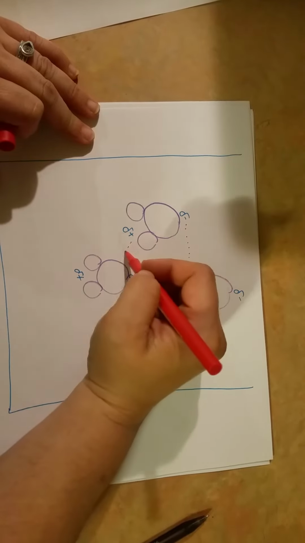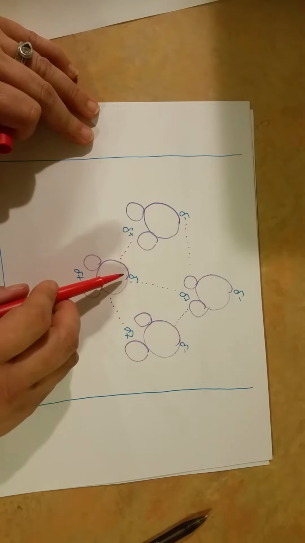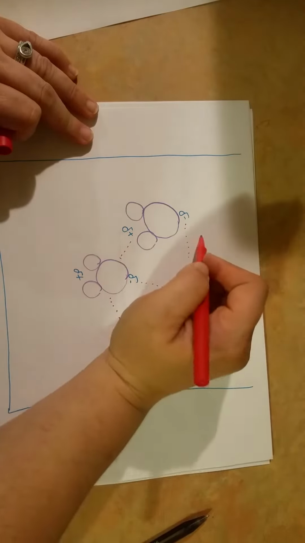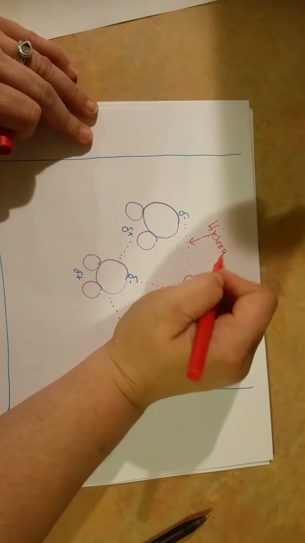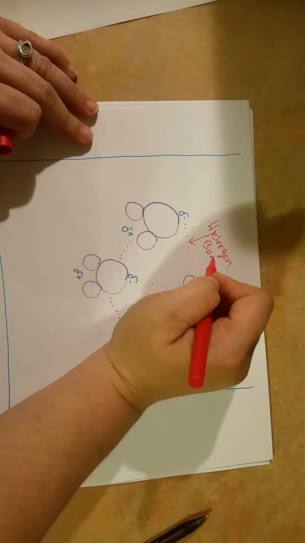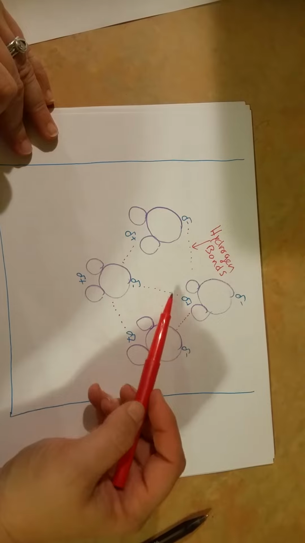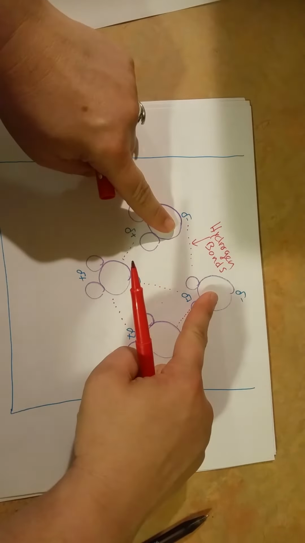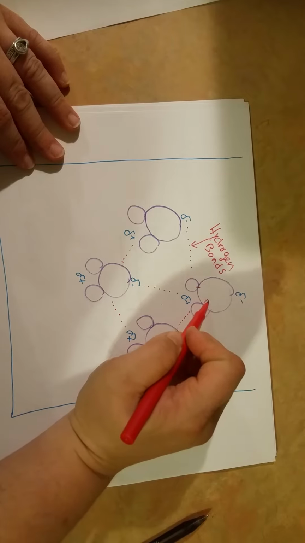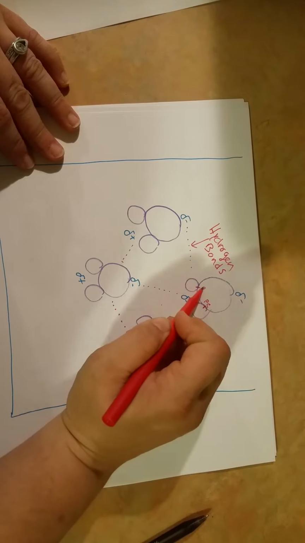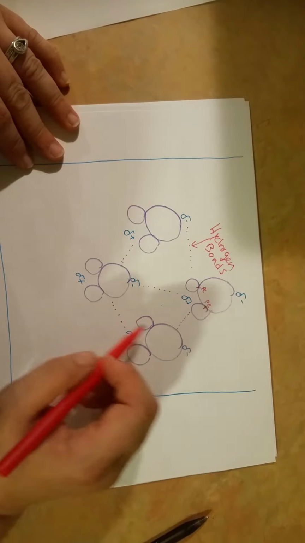It's not the kind of force where they share electrons. This positive is attracted to this negative. This is what we refer to as a hydrogen bond. I usually just write H bonds. Now, please be careful. The hydrogen bonds are between the molecules, but the polar covalent bonds are within the molecule. So here's your polar covalent bond. Here's a polar covalent bond within the molecule. The hydrogen bonds are between the molecules.